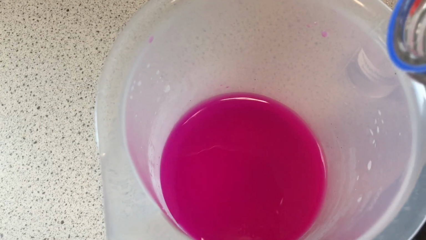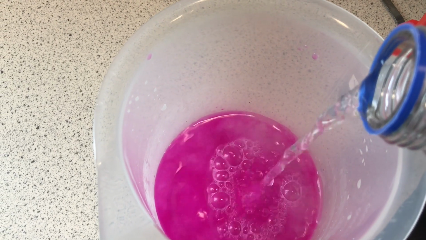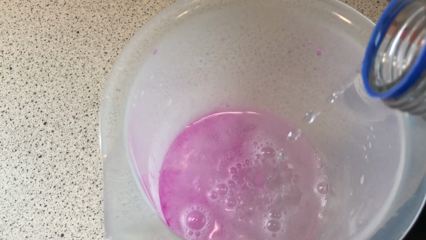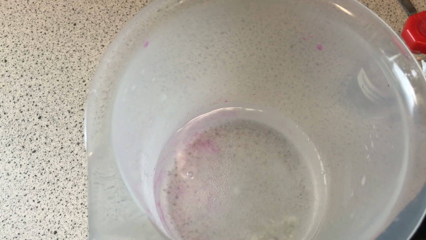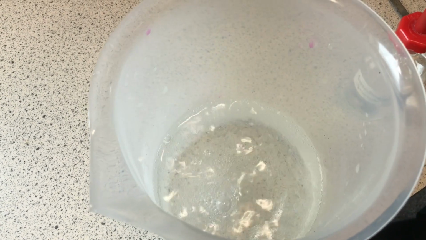I'm going to pour it in, and as I pour it in, it may take quite a bit. Oh, look at that! We've got a nice little fizz as well. And all the pink has completely disappeared.